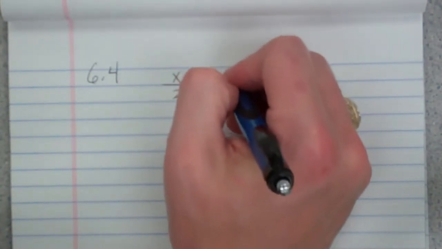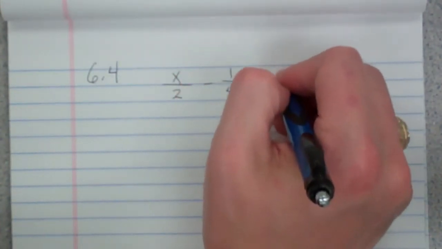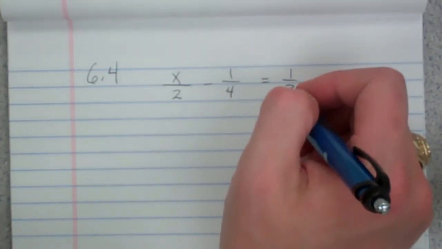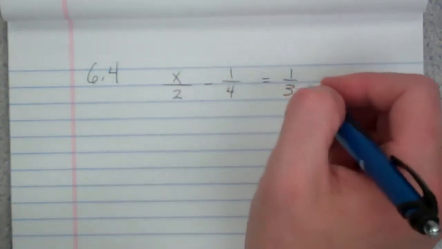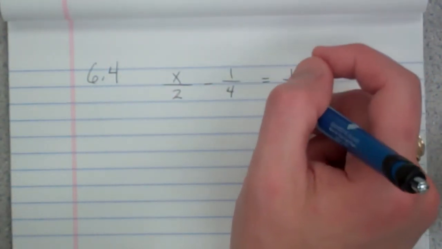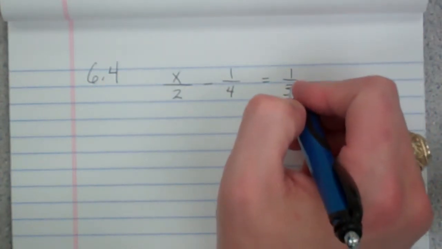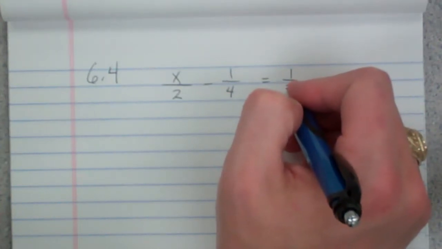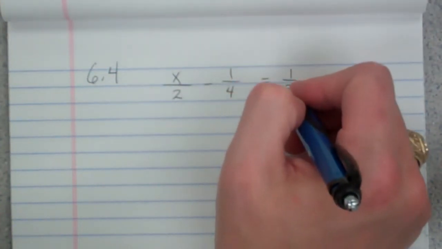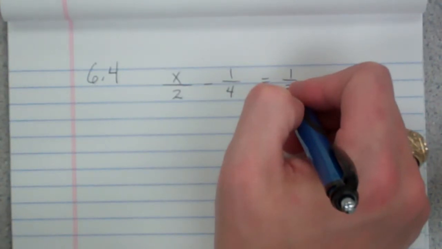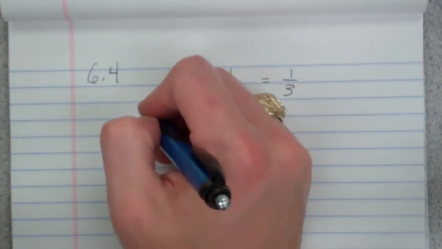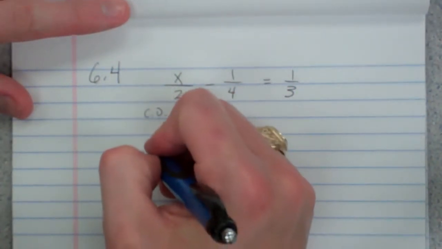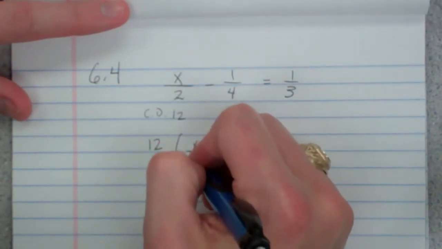x over 2 minus 1/4 equals 1/3. Well, this kind of looks a little bit confusing. I don't exactly know what to do. It would be great if I could make all of these whole numbers, just because that'd be easier. Doesn't mean it's better, it's just a little bit easier. So what I'm going to do is determine what my least common multiple, or my greatest common denominator, is. So I'm going to look at 2, 4, and 3, and I recognize that that is 12. My common denominator is 12. So I'm going to take that and I'm going to multiply it by both sides.